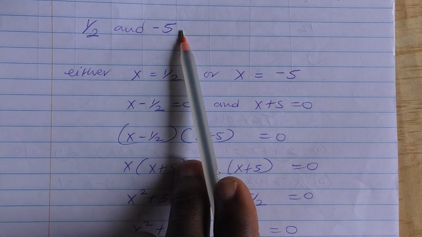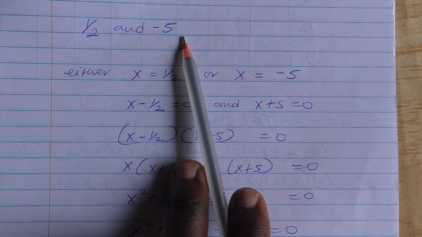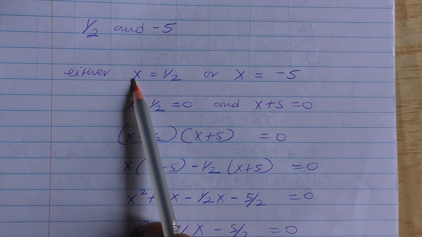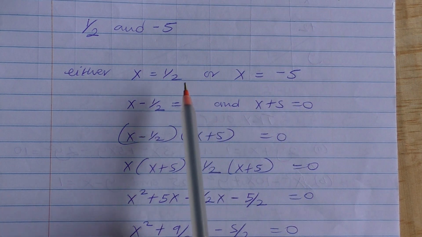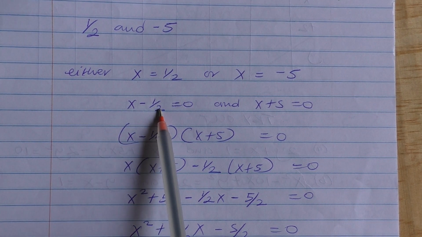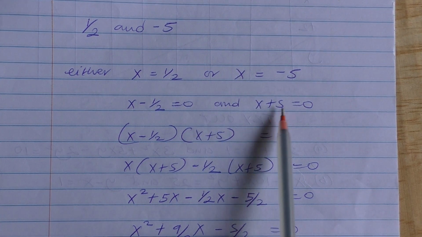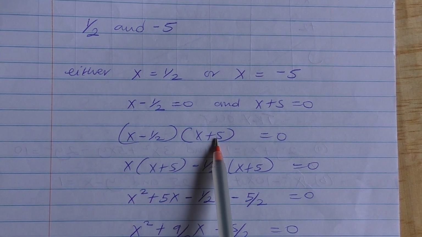Since we have the roots, that means that these are the values of x that were obtained after solving the quadratic equation, which we now want. And that means that x was either 1/2 or -5. Therefore, when we take 1/2 to this side, we get x minus 1/2 equaling 0. When we take -5 to this side, we get x plus 5 equaling 0. So when we multiply these two, we get 0.